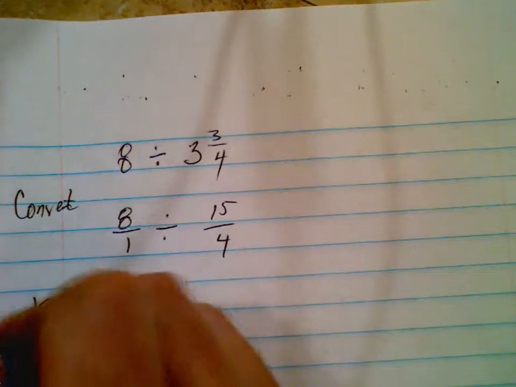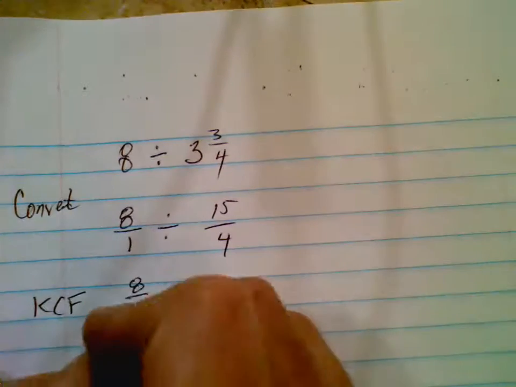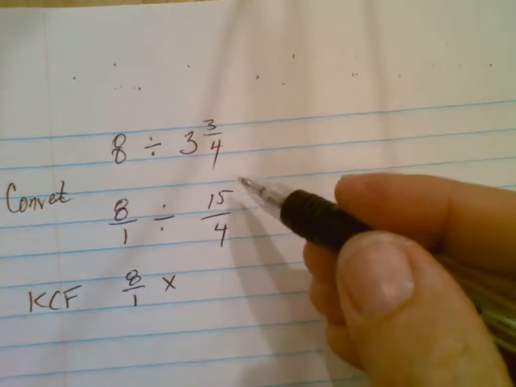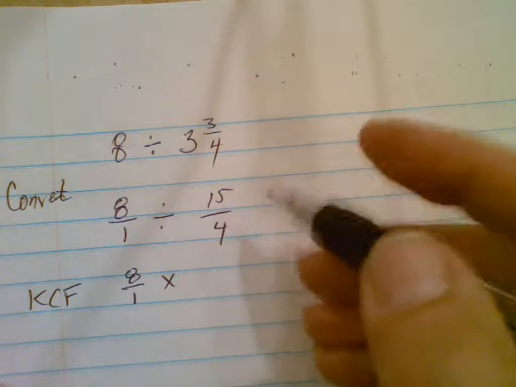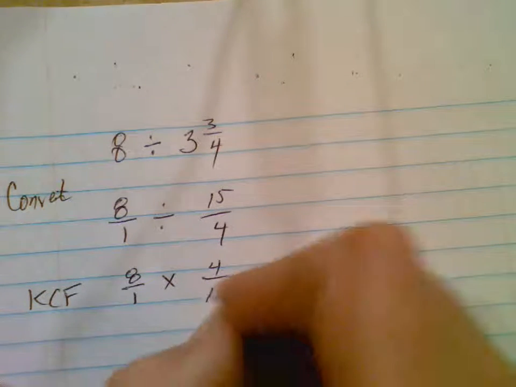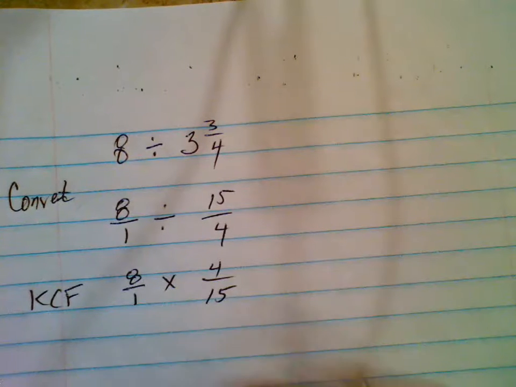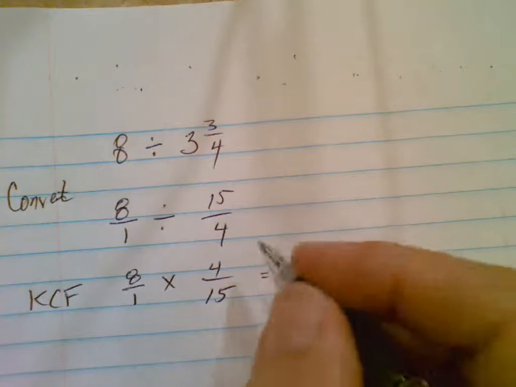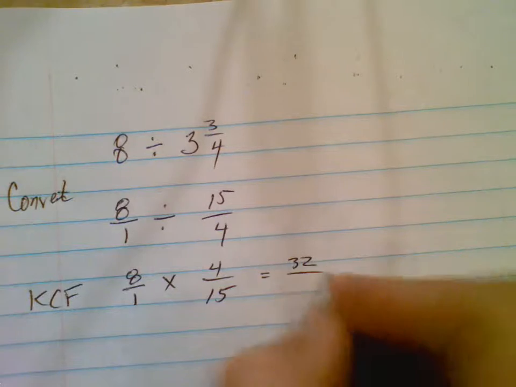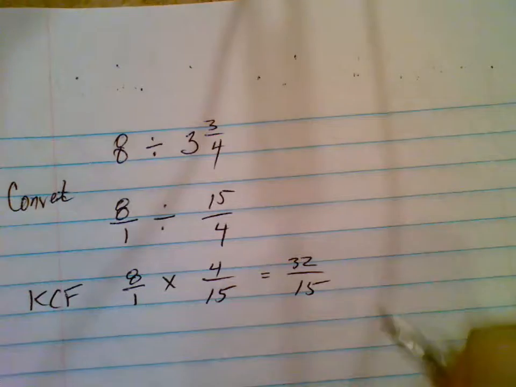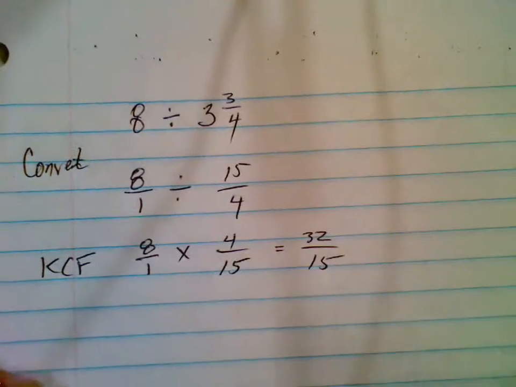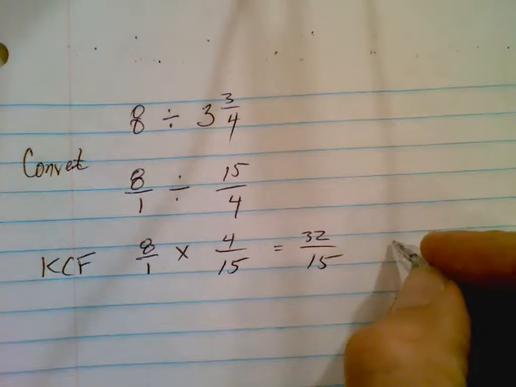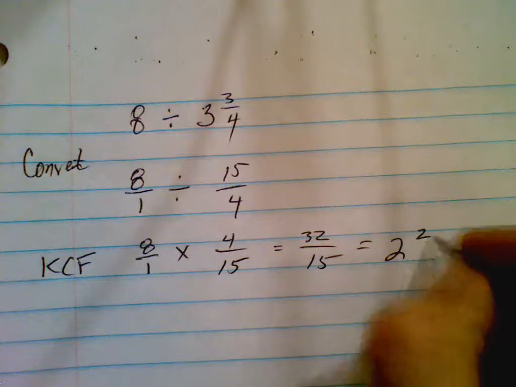Then I'm going to do my keep, change, flip. So I'll keep this first, change this to multiplying, and then I will flip, and I'll get the reciprocal of this. I can simply multiply across if I want to. In this case, it looks like that's what we're going to have to do. So 8 times 4 is 32. Bottom is 15. So how many 15s can I get out of 32? Well, I can get 2. That's 15 times 2 is 30. And that leaves me 2 left over, 2 and 2/15.